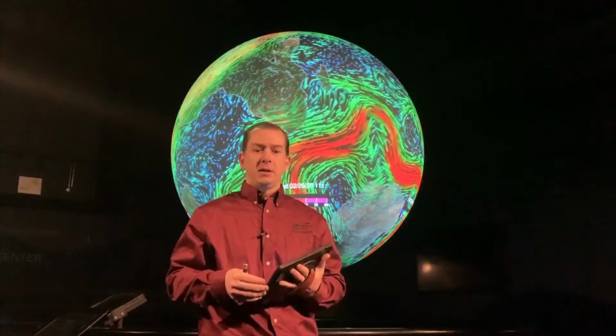What causes this motion? That's where these other two ingredients come in, the heat and humidity. You see, when these water molecules in the air, or when these atmospheric molecules heat up, they get more energy and they expand. They need more room. So heat and warm air rises.